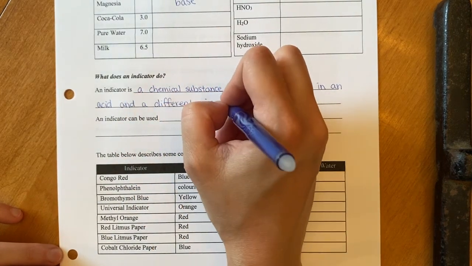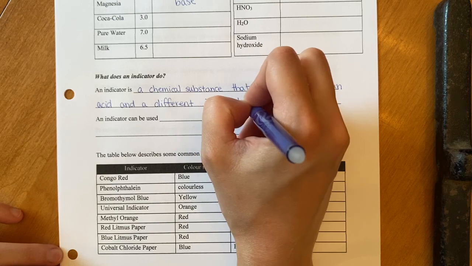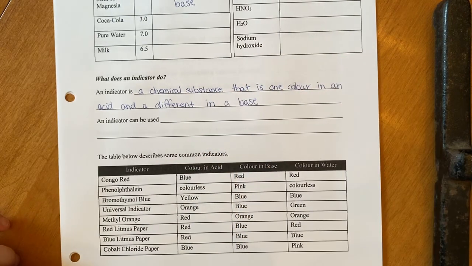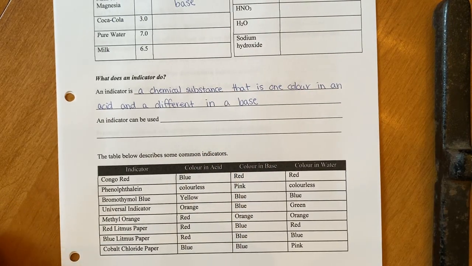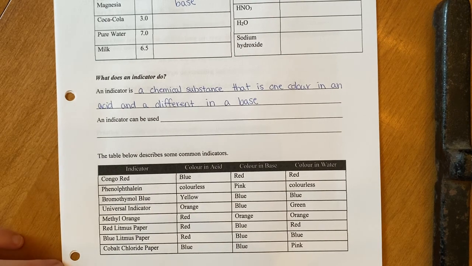It's usually something that you would add 2 or 3 drops of to a substance and see what color the indicator changes to, to tell you whether you have an acid, a base, or a neutral substance.